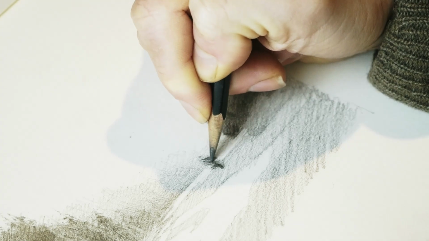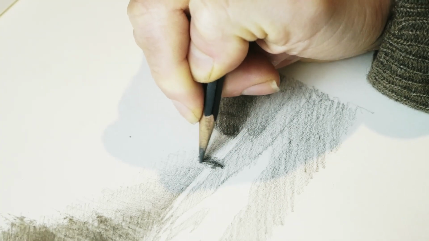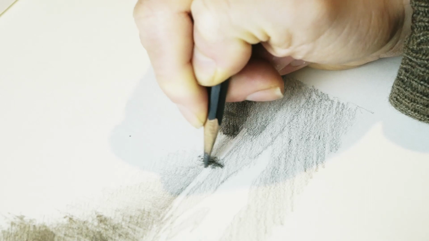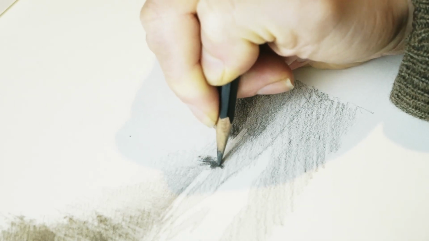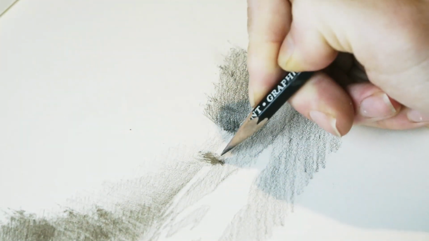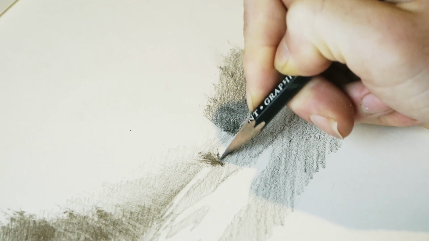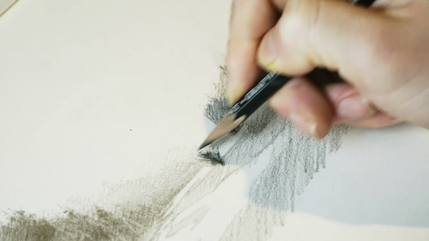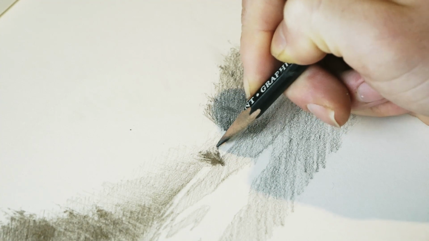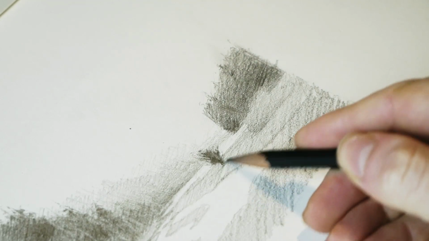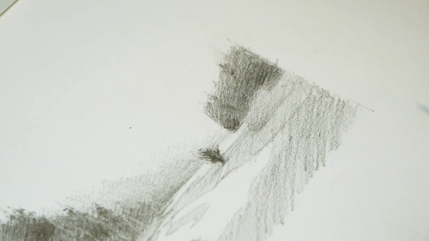That way people's eyes will be drawn to it. Shadow underneath it just to set it in place, and that's pretty much it.